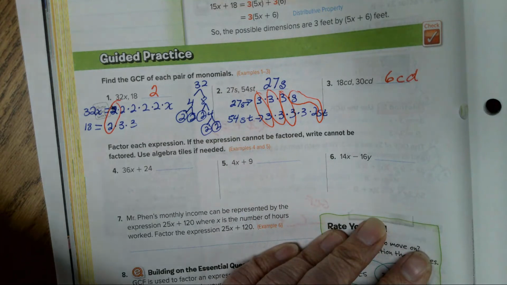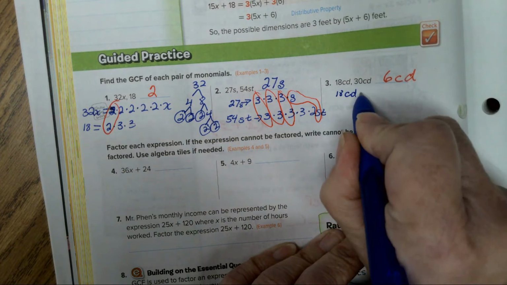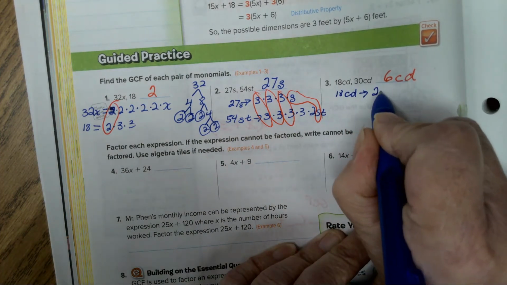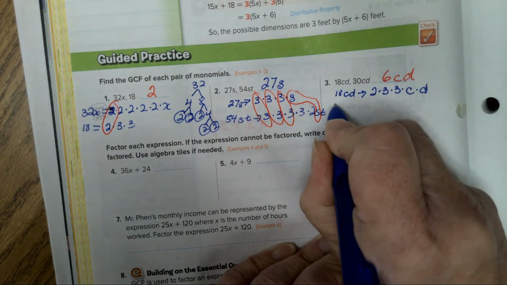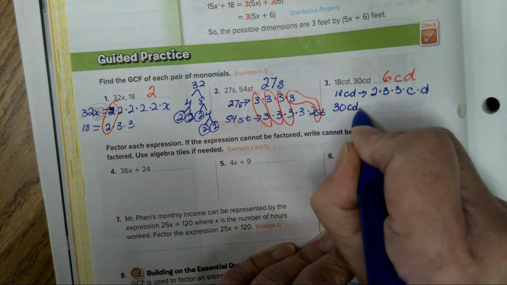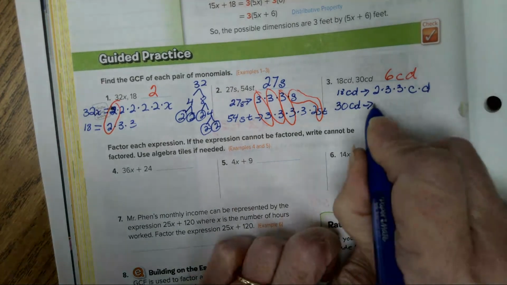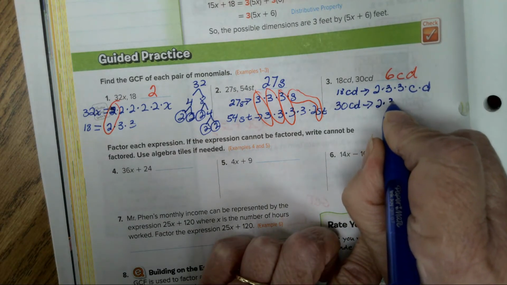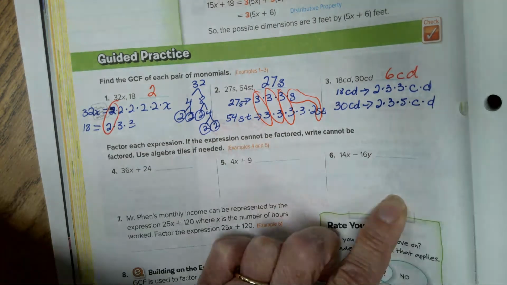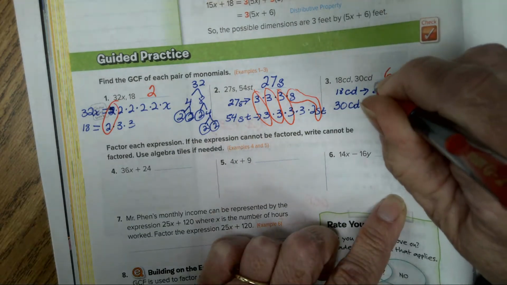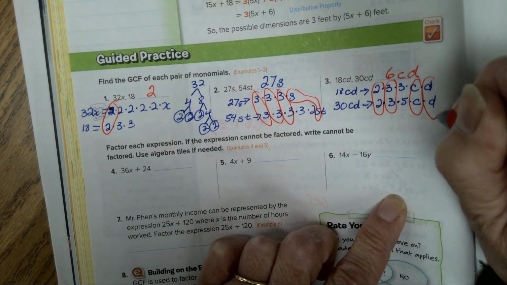Once again, you could break it down. 18CD equals 2 times 3 times 3 times C times D. 30CD will break down into 2 times 3 times 5 times C times D. They both have a 2, they both have a 3, a C, and a D.